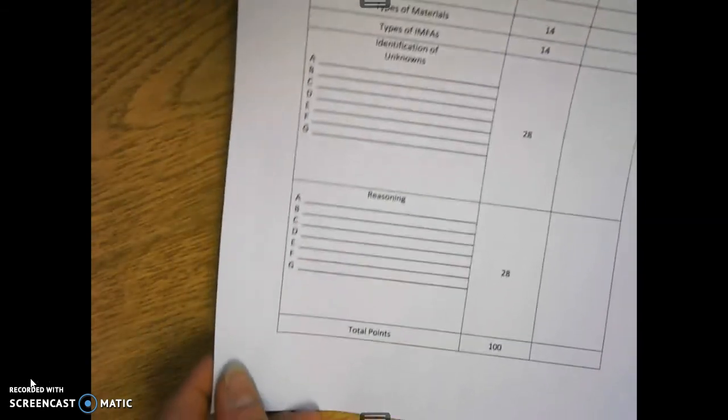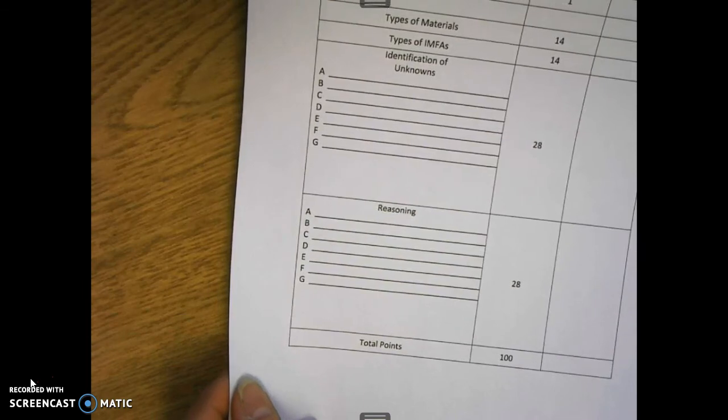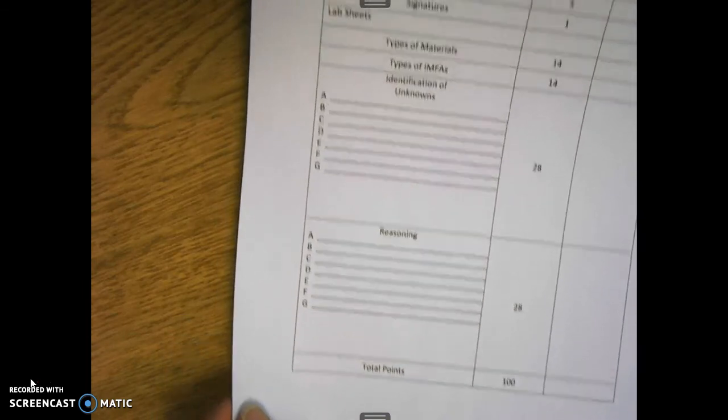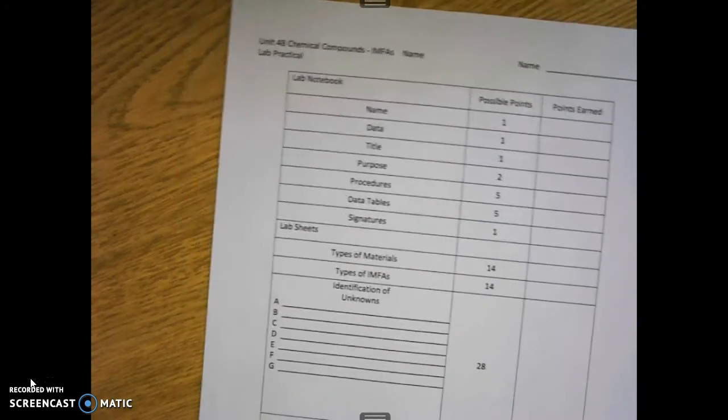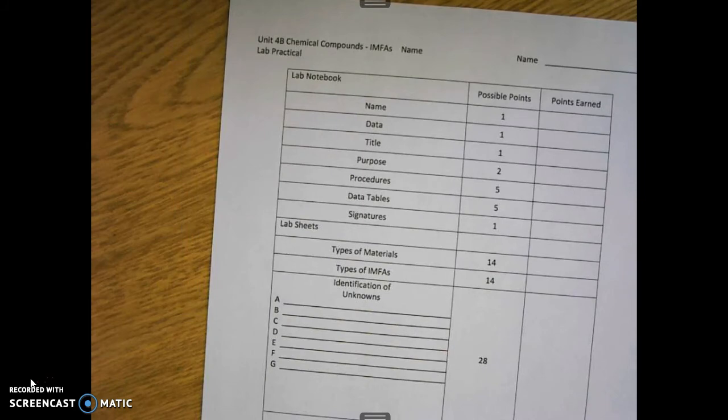So all of that adds up to 100 points, but it's really only going to be 50 points in the grade book. So the lab practical would be 50 points, and then the written part is going to be 50 points. So it'll add up to a 100-point test in total.